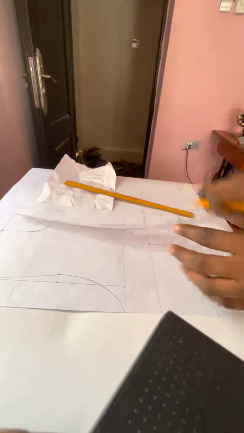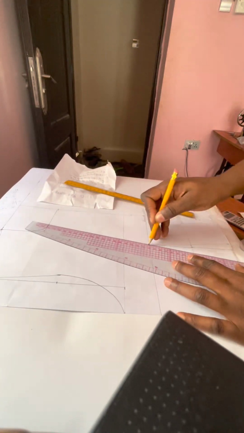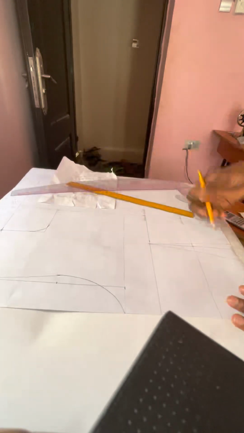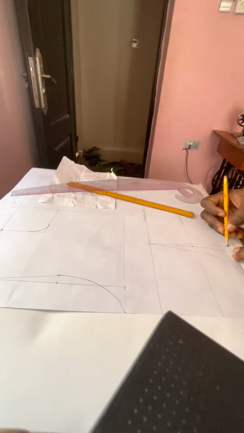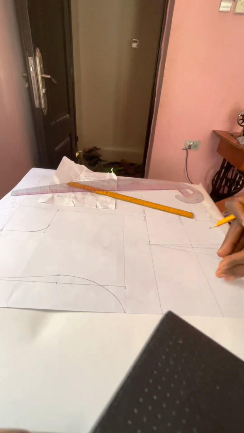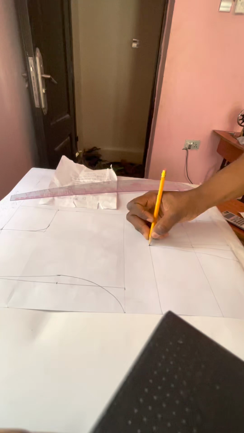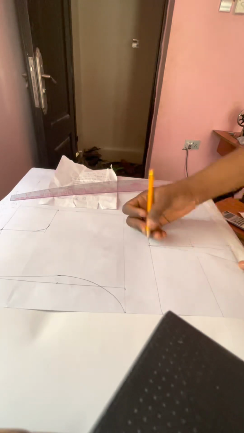Connect it to your breast point. Connect it. Let me recap. For my dart, half on this side, 1 inch on the other side. You connect this point to your breast point. This point to your breast point.